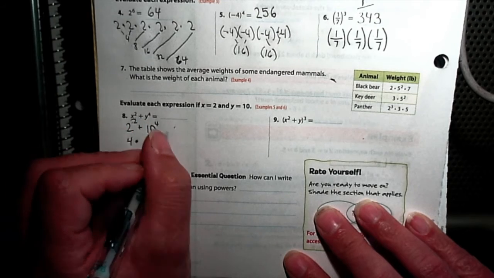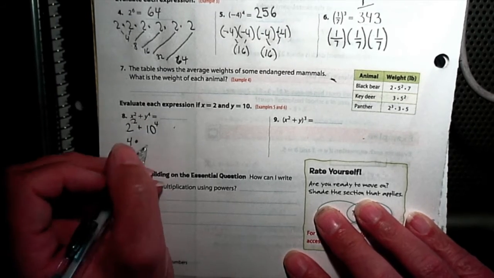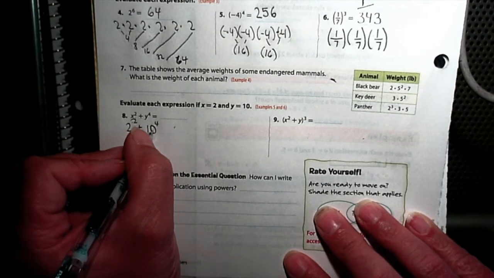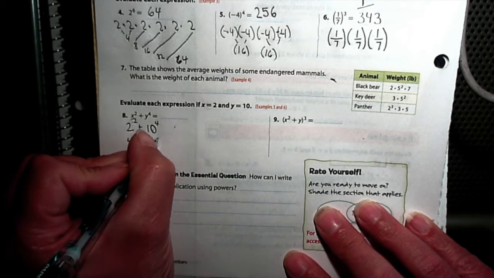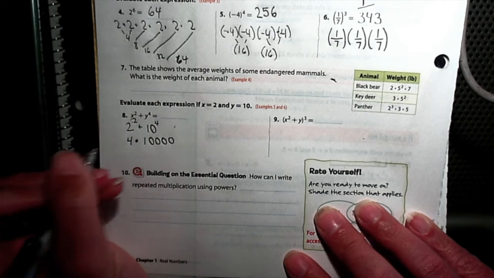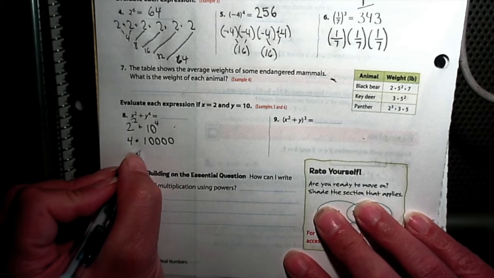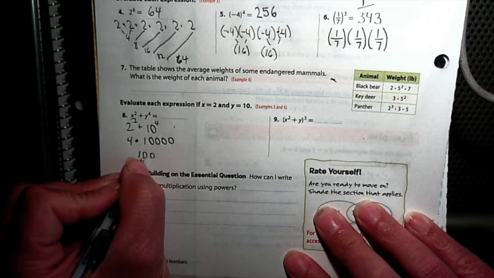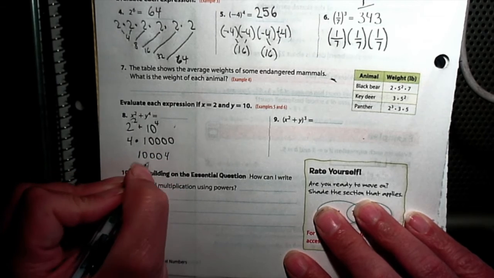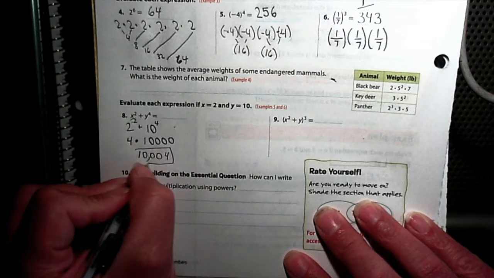10 to the fourth is 10 times 10 times 10 times 10. But since it's a 10 and it ends in a 0, what I have to do is go a 1 followed by 1, 2, 3, 4 zeros. So then when I add this, I go 1, 2, 3. I get 10,004.